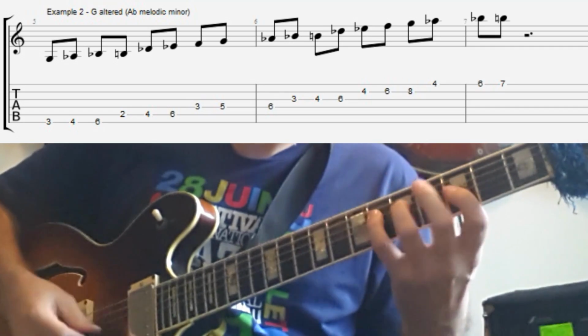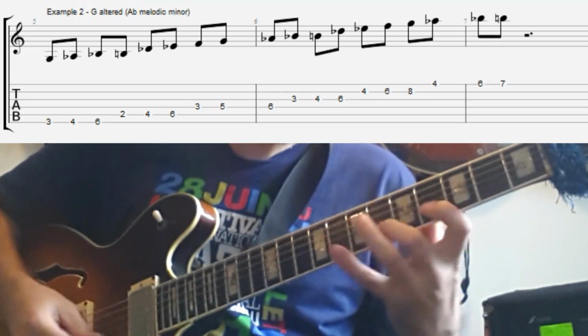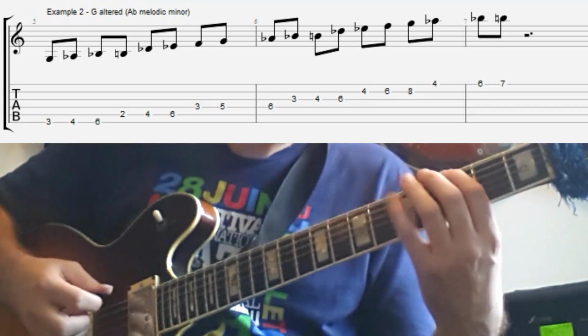The first thing we should have then is just a way of playing the altered scale for this lesson. So you can do that like this. And as I mentioned, the altered scale is the 7th mode of the melodic minor scale. So in fact, this is the melodic minor scale, the A flat melodic minor scale.